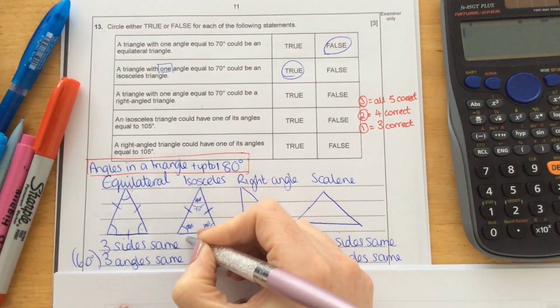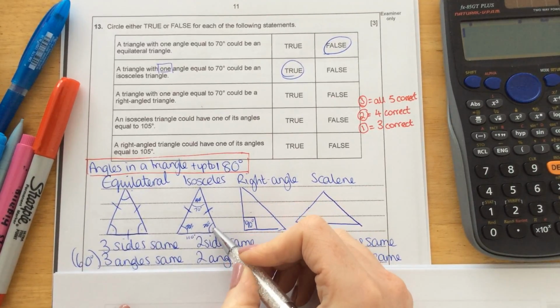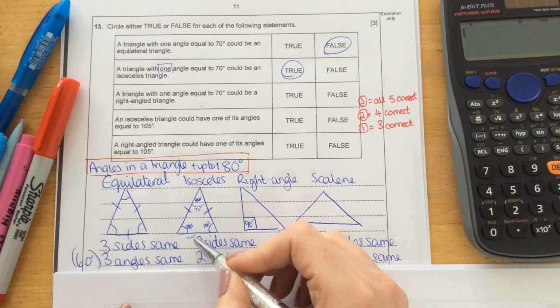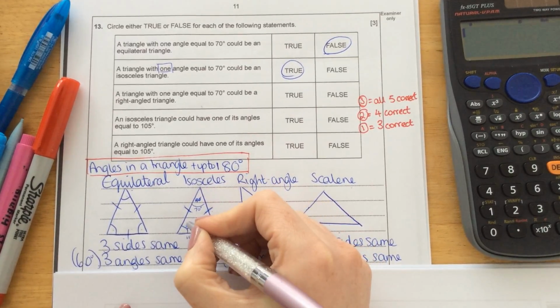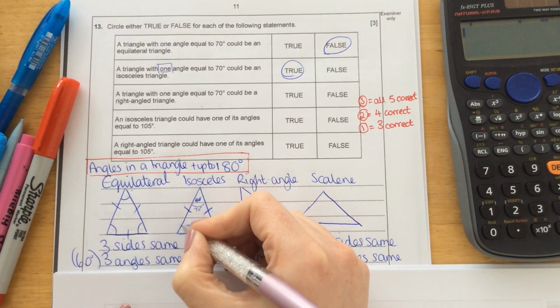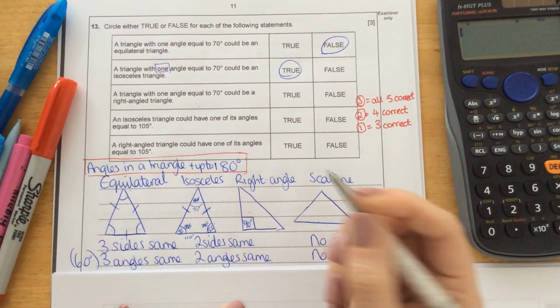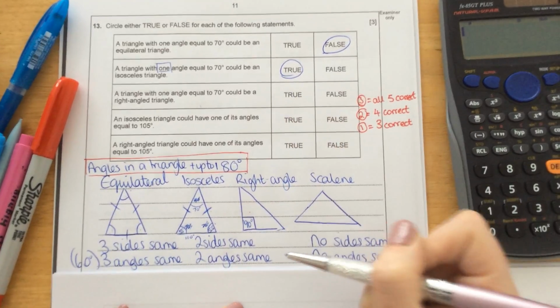So both of these angles must add up to 110, and we know because it's an isosceles triangle, they've got to be exactly the same. So I just half 110, and that would give me 55. So both of these angles would be 55 degrees. And again, that works out fine, so that would be true.